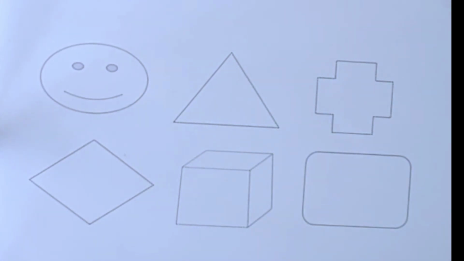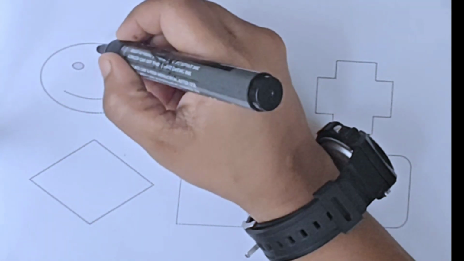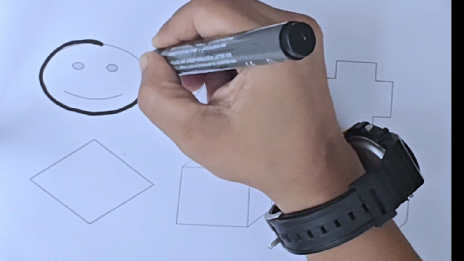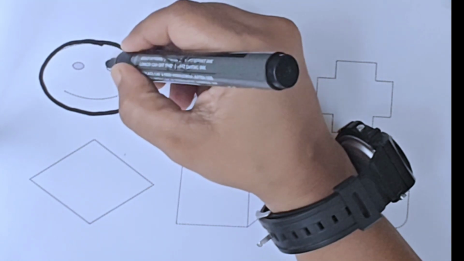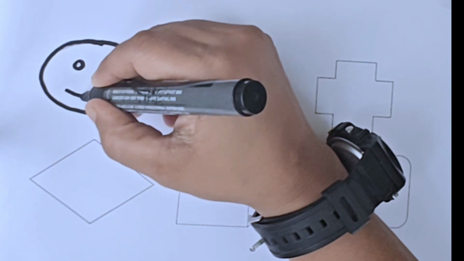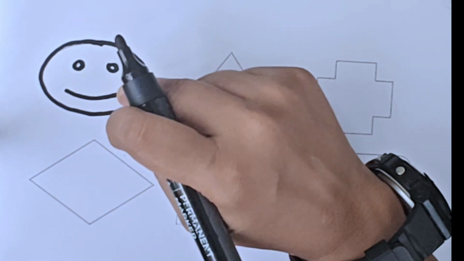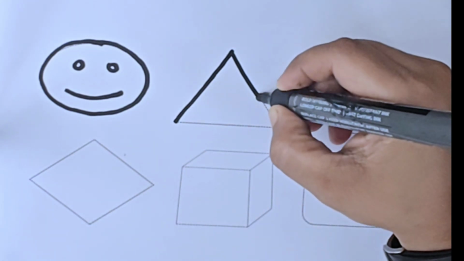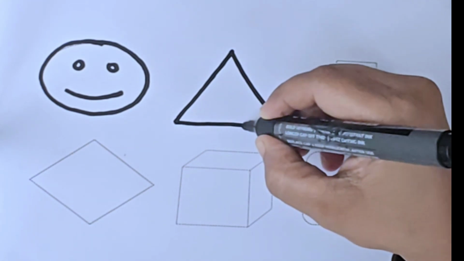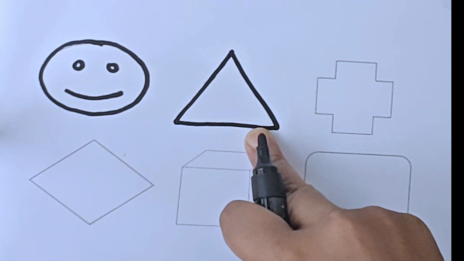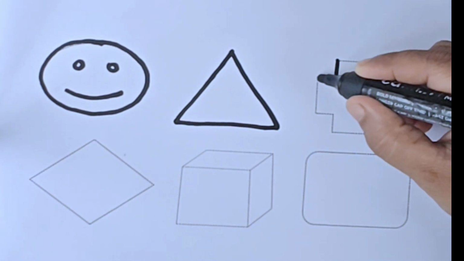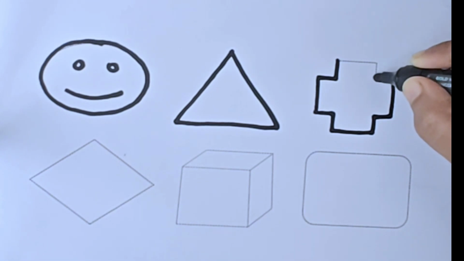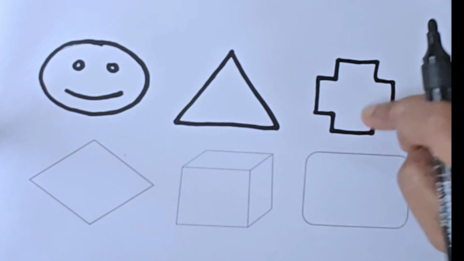This is black color. It is smiley. It is an emoji. Equilateral triangle. It is cross.